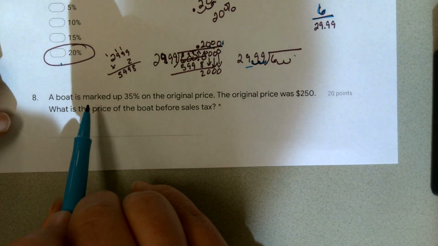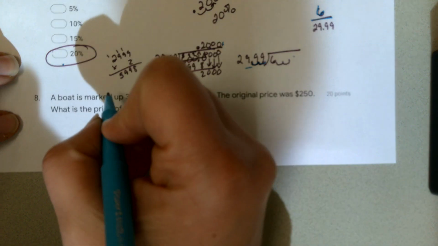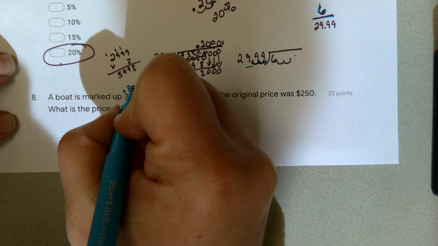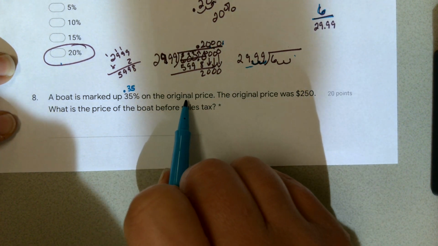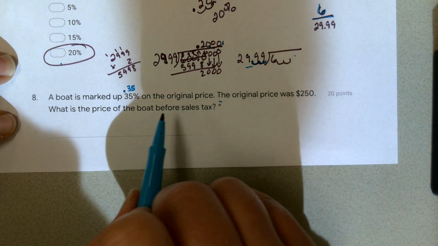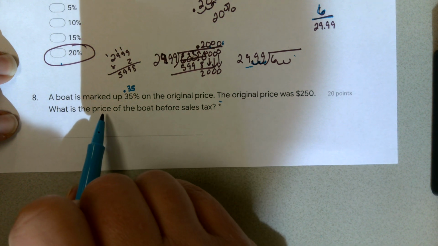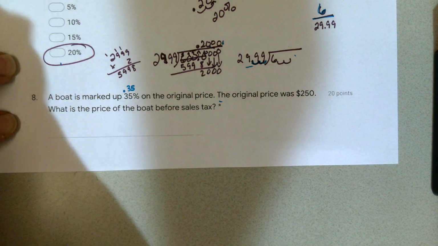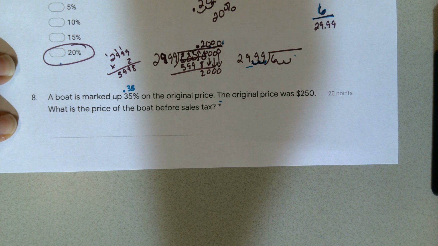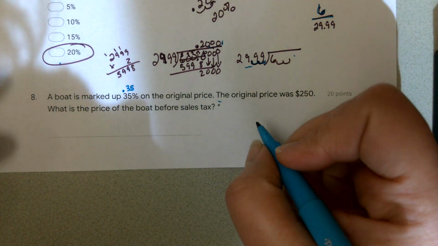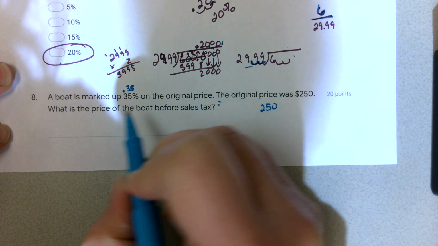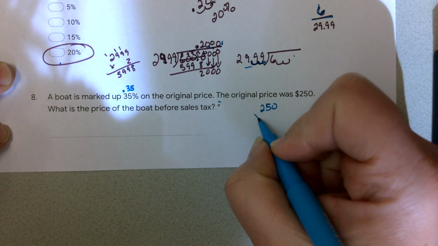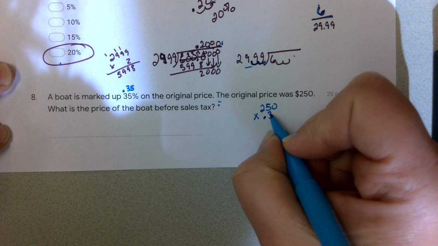All right, a boat is marked up 35%, that's 0.35 as a decimal, 35% of the original price. The original price was $250. What price is the boat before sales tax? Okay, so we're going to say 250 times our markup, right? 35%.